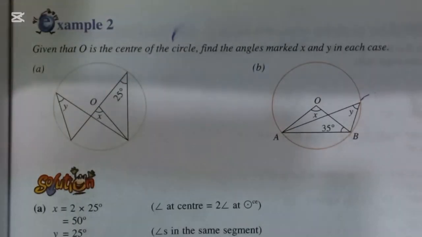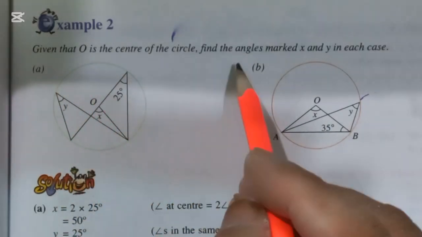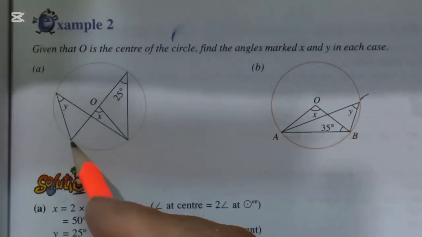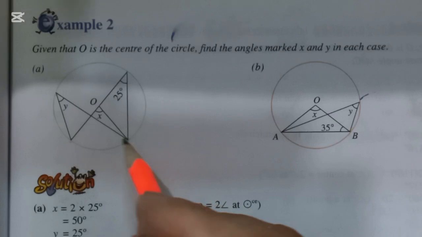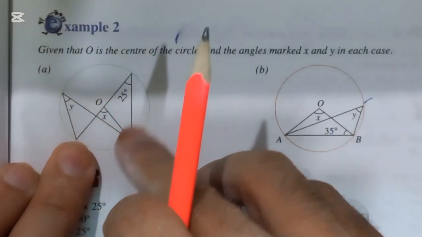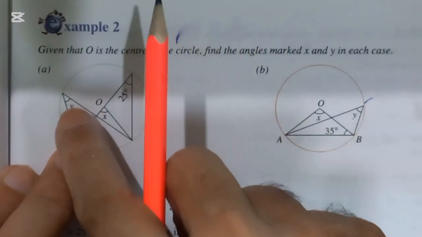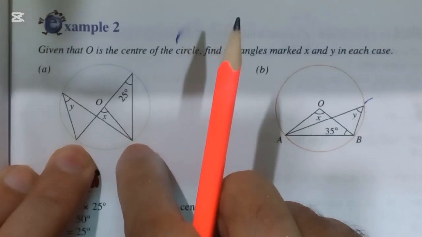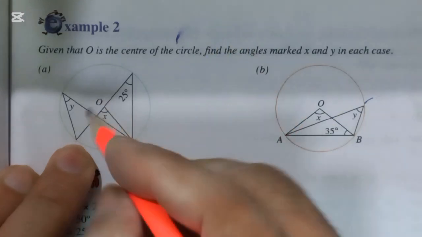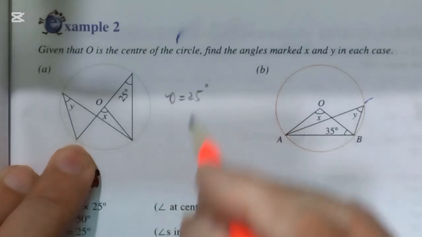So look now, here are two questions. The statement is given that O is the center of the circle. Find the angles marked X and Y in each case. So look now, this is an arc which is making angle X, angle Y at the circumference and at the same time 25 degree. So the property is the angles made by an arc at the circumference are of equal measures. So that's why Y will be equal to 25 degree.